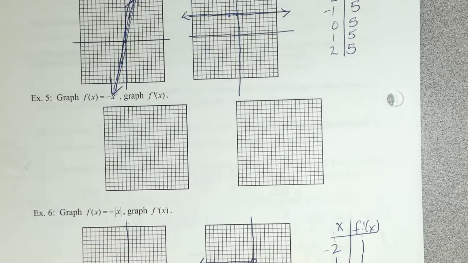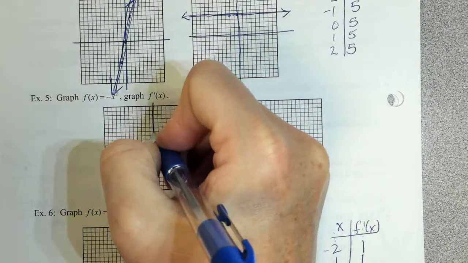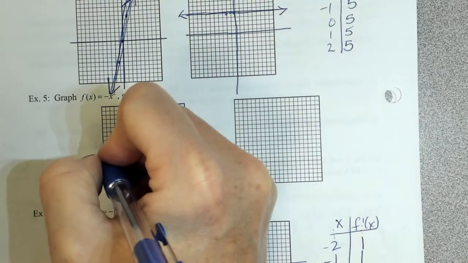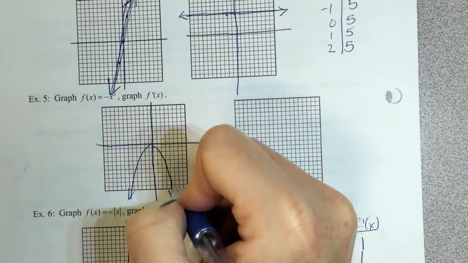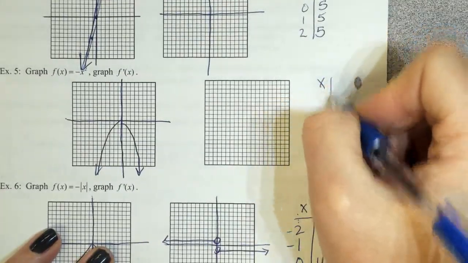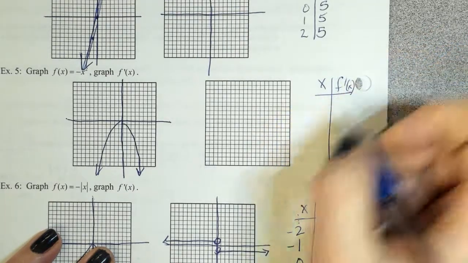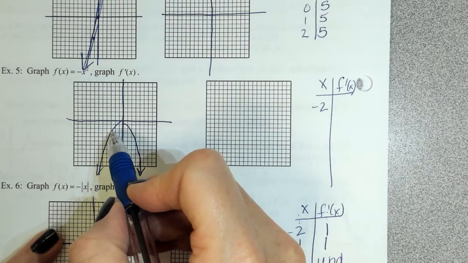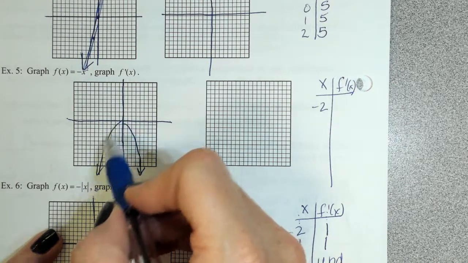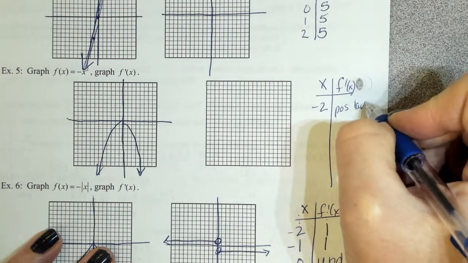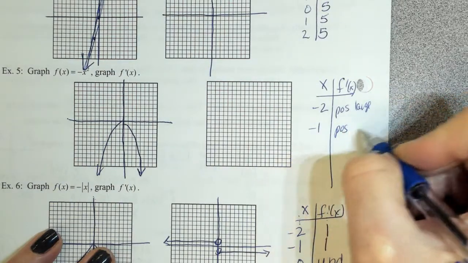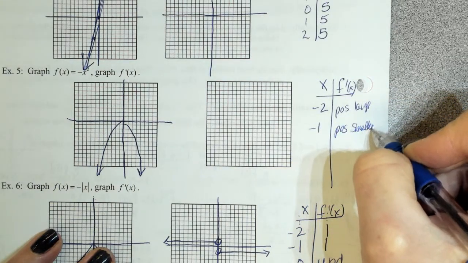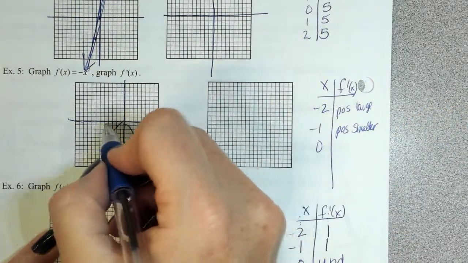-x². This is the toughest one because we don't have exact slopes here. So if we're graphing -x², it's going to look something like that. So I can't find exact slopes here. So watch what I do. At -2, this is a fairly large slope, isn't it? It's a positive and it's large. At -1, it's still positive, but it's a little smaller. At 0, my slope is 0.